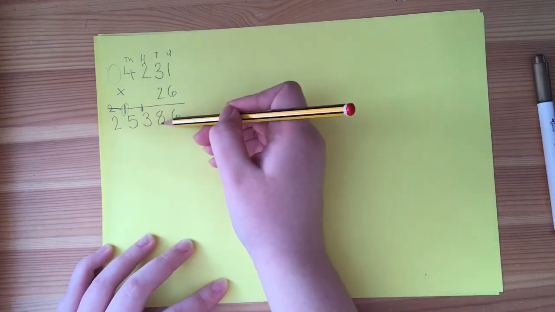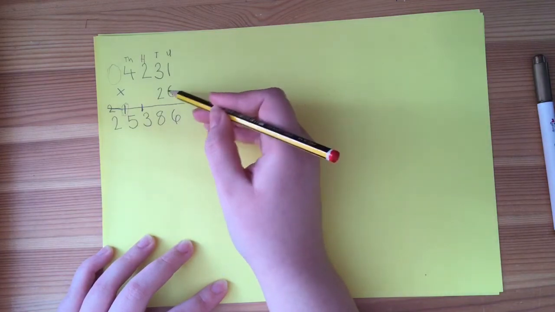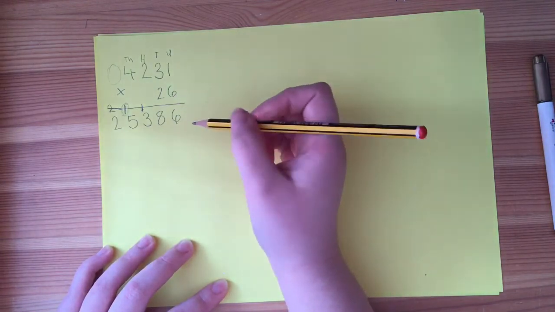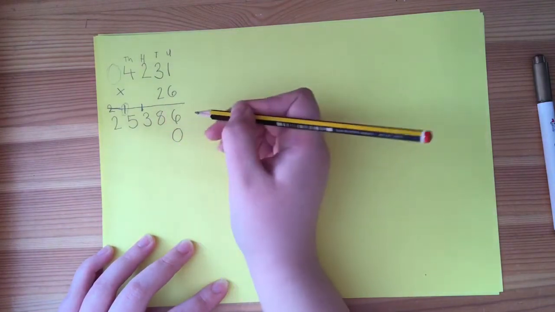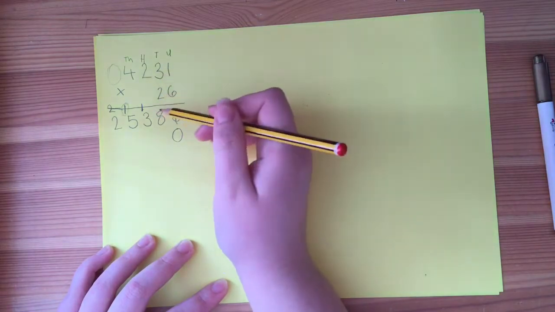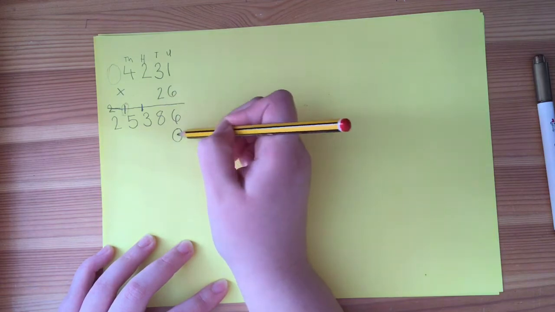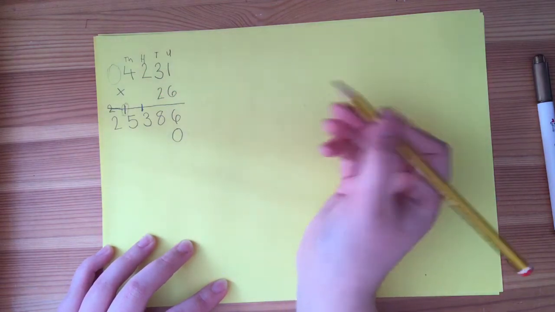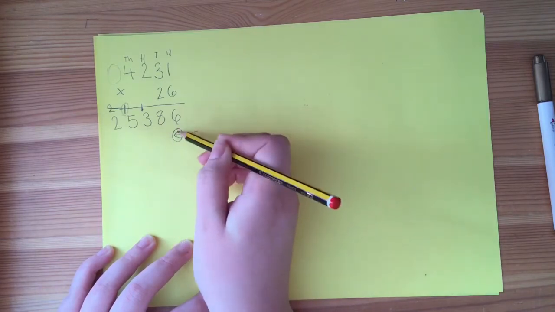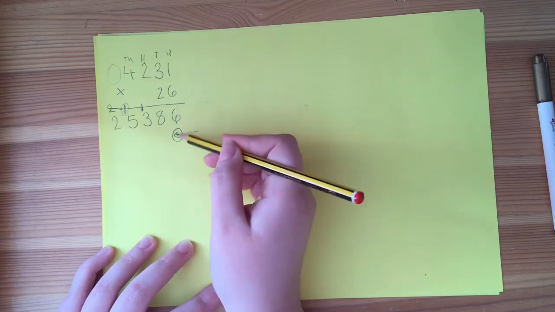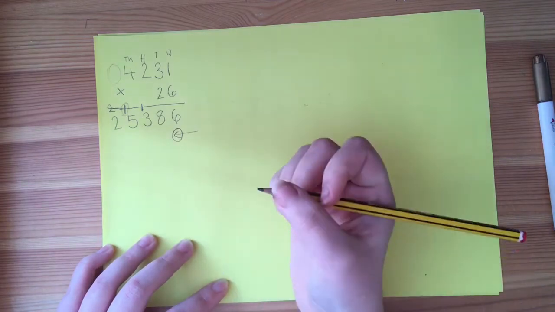Now, on the line underneath this one, we're going to be timesing everything by the 20. Now, timesing things by 20 can be a bit tricky, so I'm just going to add a 0 here. This means that now, instead of timesing everything by 20, I've just got to times it all by 2. This 0 means that I can just times it by 2. If you want, you don't have to put a 0. You could just put an arrow to remind you that this first column, when you add it up, will just be this first number. I prefer the 0 though, but it's your choice.